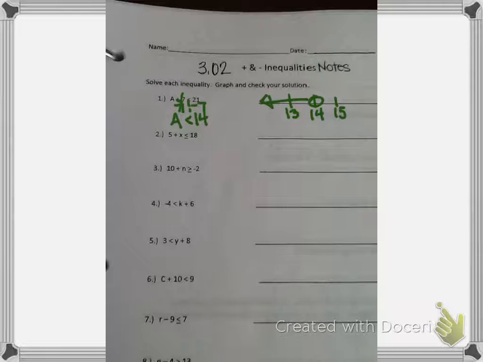On number 2, we have 5 bothering my x, so I get rid of it by subtracting 5. X is less than or equal to 13. So we have 13. And we have a closed dot this time because it's less than or equal to, and less than is still to the left.